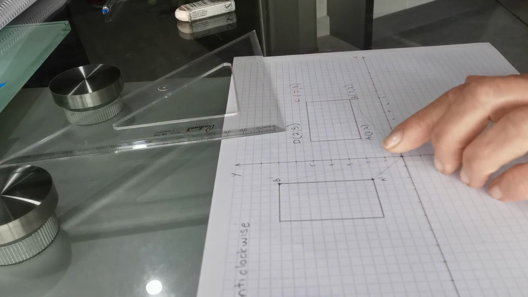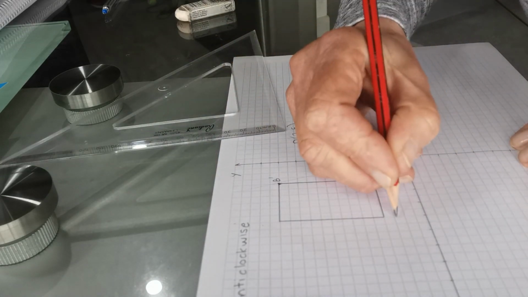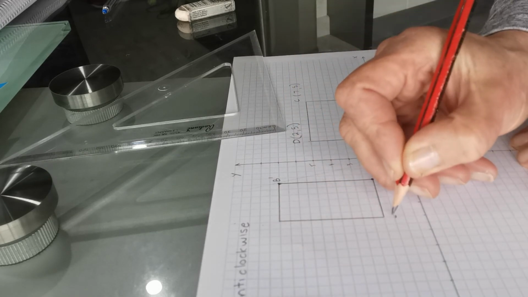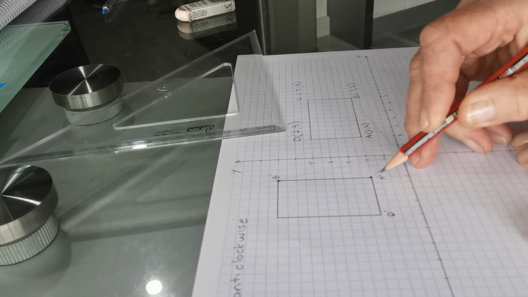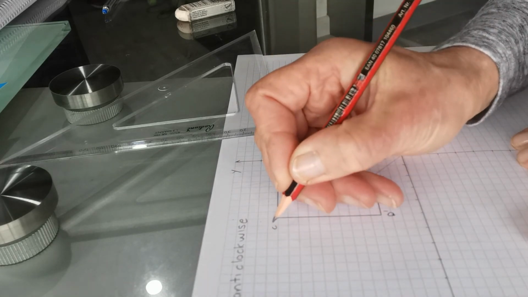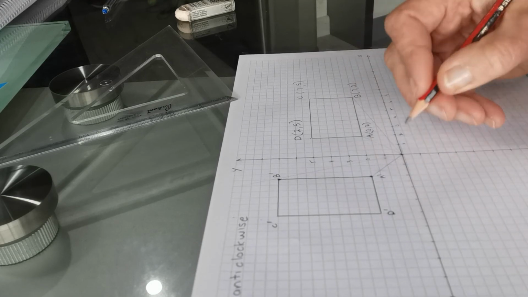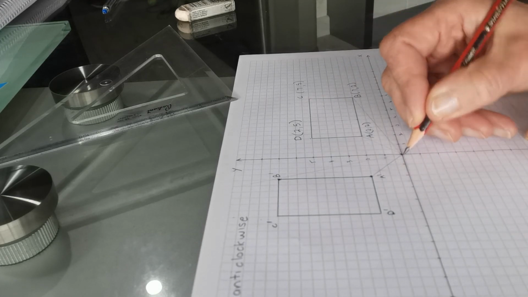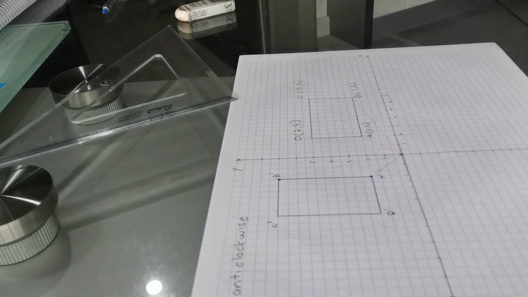So let's label that. That will be between A and D, so that will be D prime. And up here, opposite A is C, so that's C prime. And that's a rotation with the centre at the origin 90 degrees anti-clockwise.